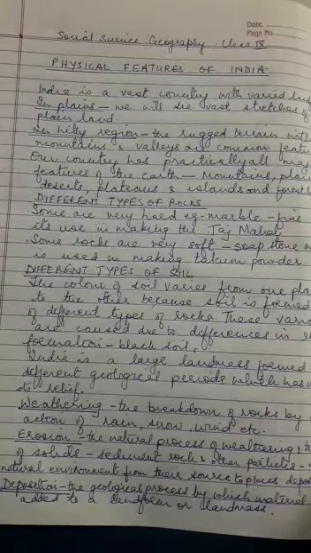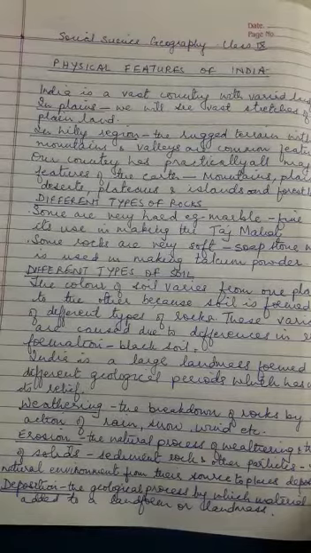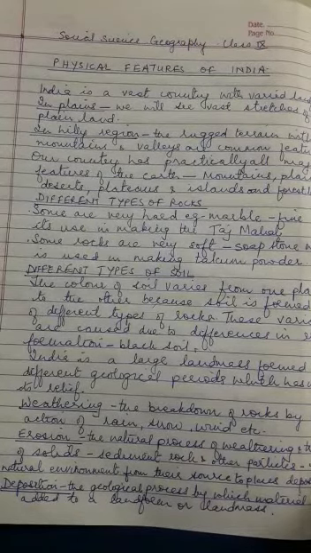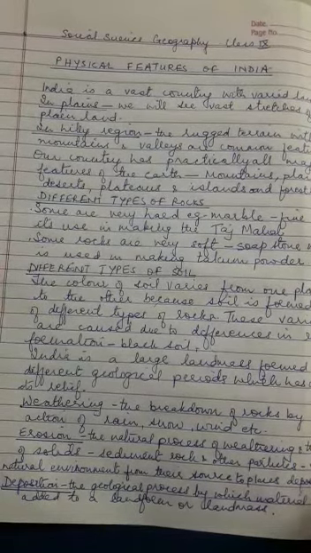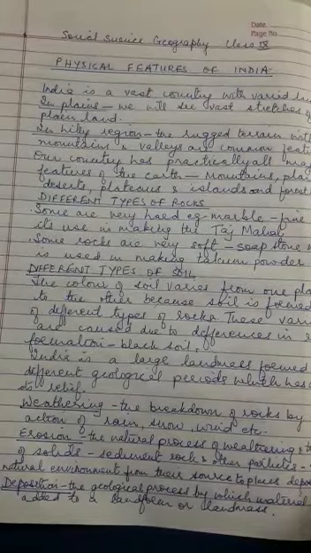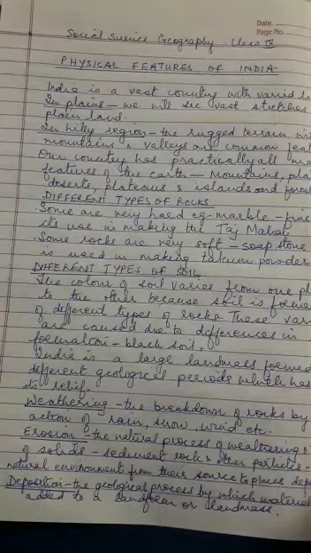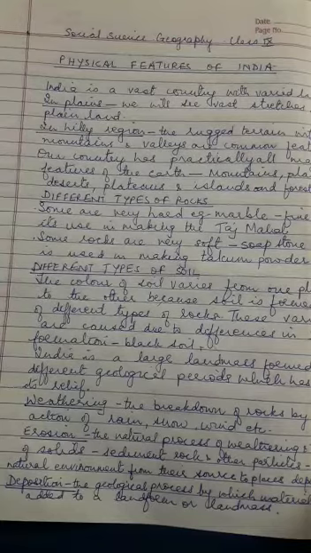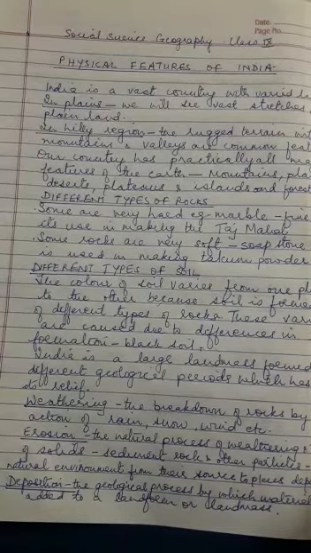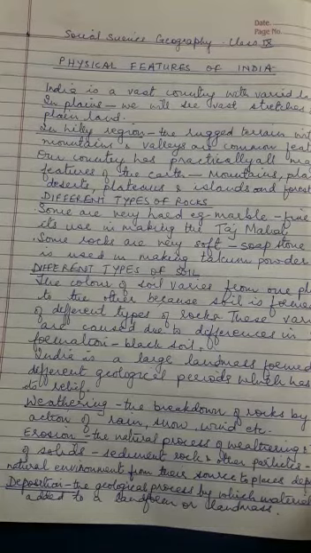Now we see that India is a large landmass formed during different geological periods which has influenced its relief. That is the reason why we have mountains, valleys, and a vast plain area also. Now this is all because of weathering. What is weathering? Weathering is the breakdown of rocks, when big rocks break up into smaller ones. The breakdown of rocks by the action of rain, snow, or the wind is what we term as weathering.